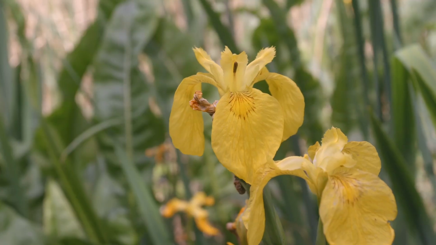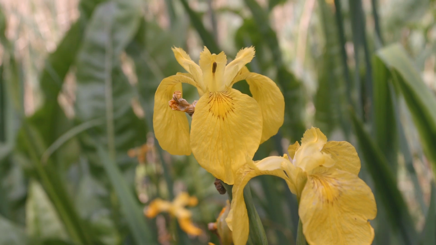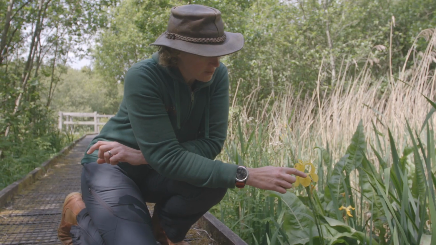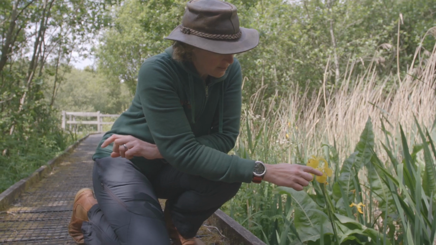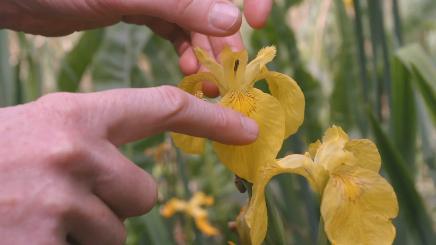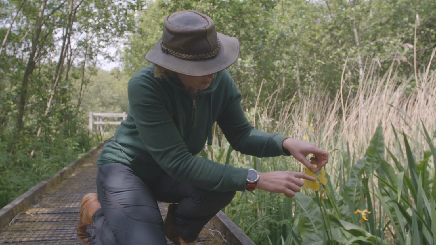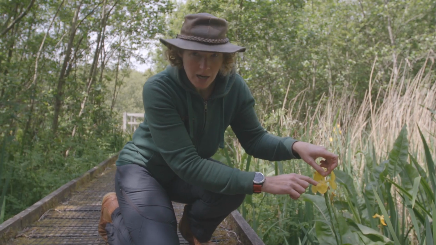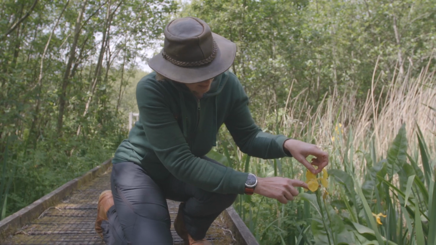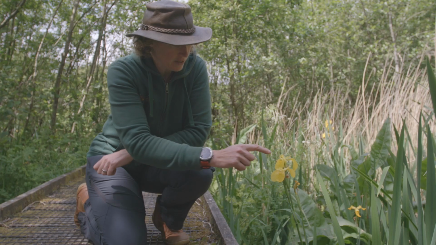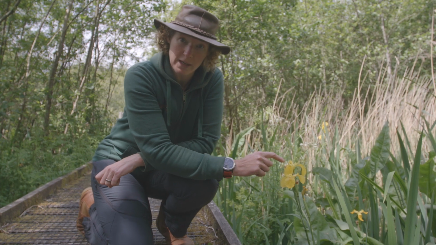Now, this is flag iris, which again is perfectly adapted for pollination. So the bees come along and they land on this platform. And when they land on it, it pulls down. And then inside we have our anther, which then rubs pollen on the back of our bee while it pushes past it and puts its long tongue, its proboscis, into the nectar, which is all the way down here, and then reverses back out, flies to another plant and cross-pollinates with that one.